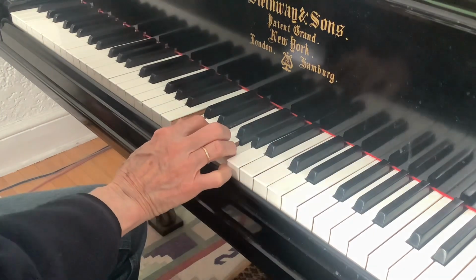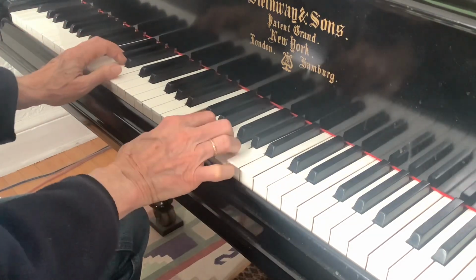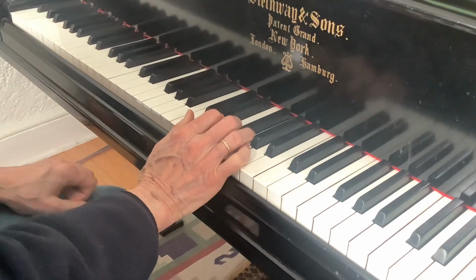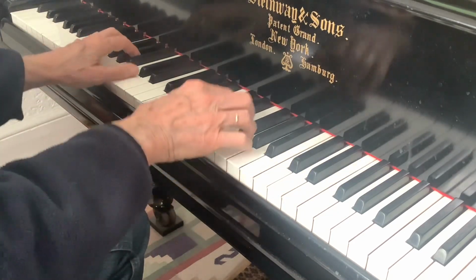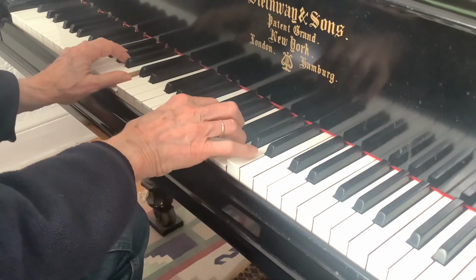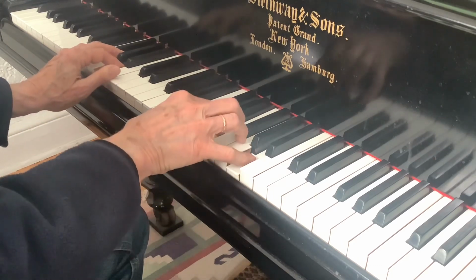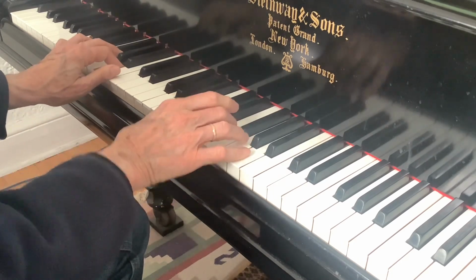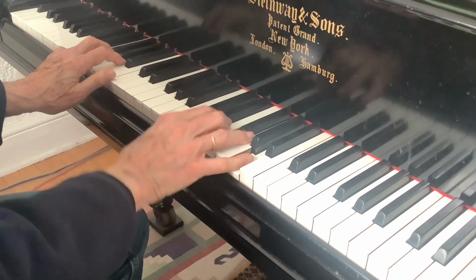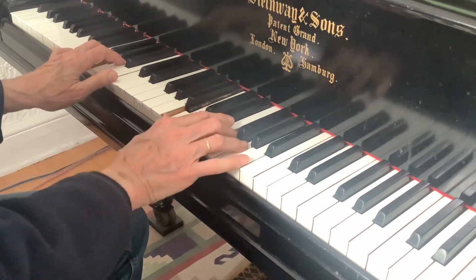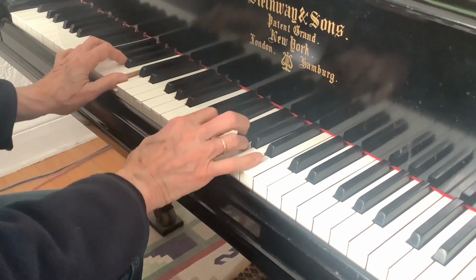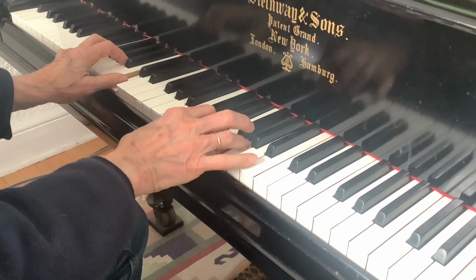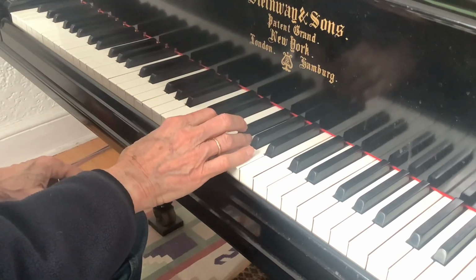So let's try that together. We'll do 3 beats on each. 1, 2, 3. 1, 2, here comes A minor. Here comes F, 4 chord. Here comes G7th, 5 chord. And 1, 2, 3, off. Let's try again.